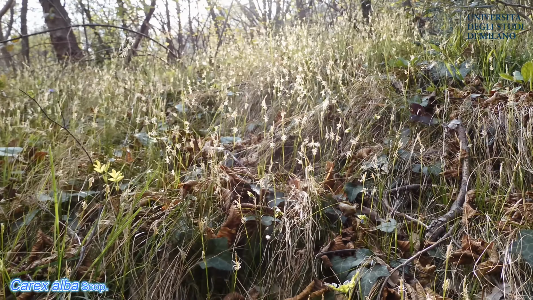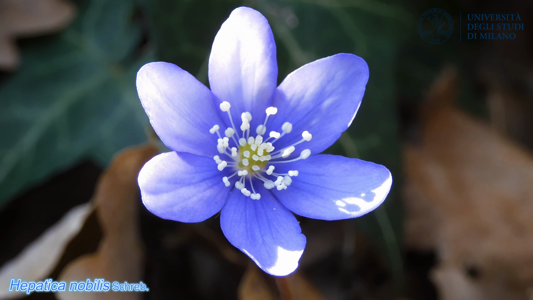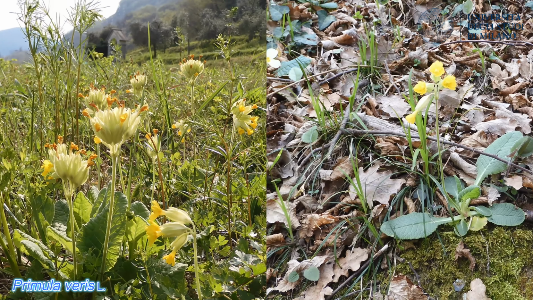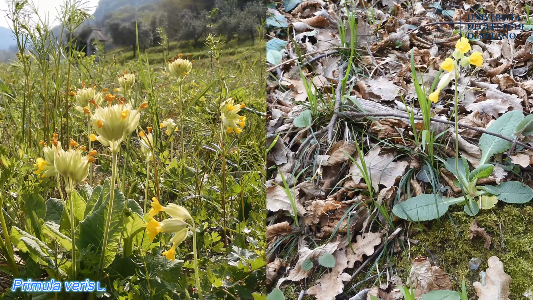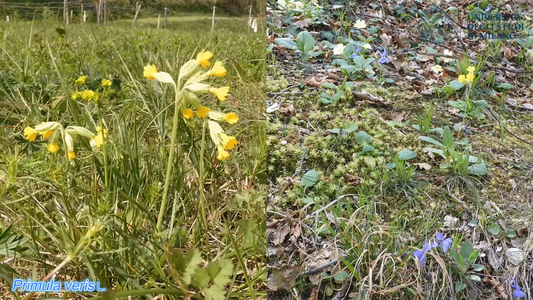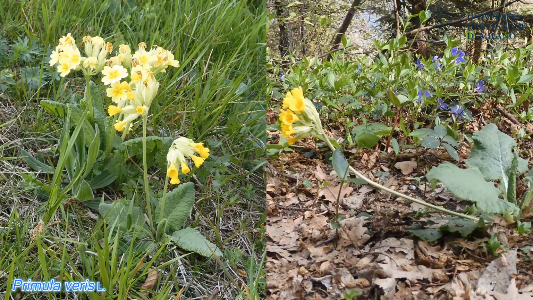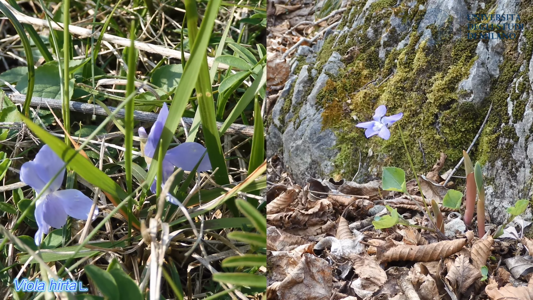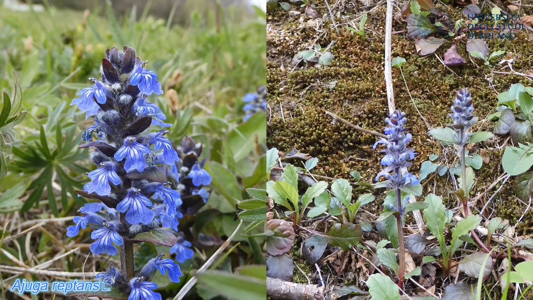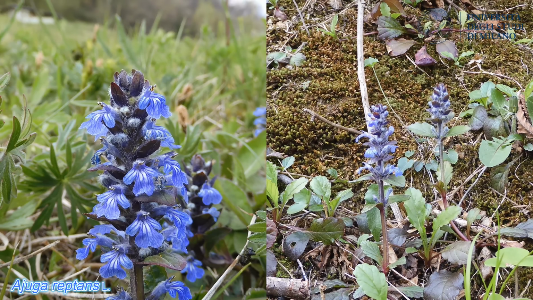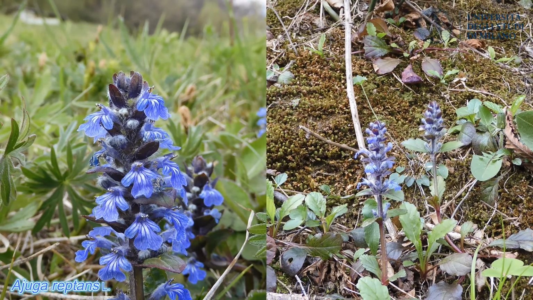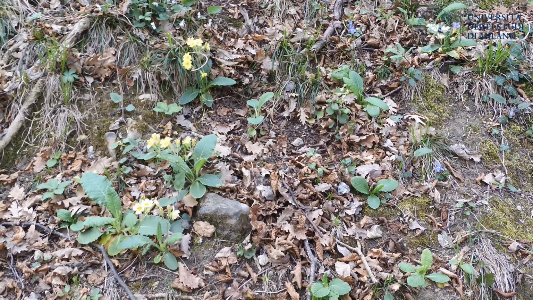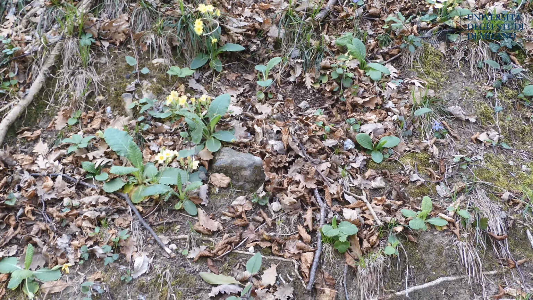These differences increase the value of beta diversity. In contrast, some species do survive in both habitats, such as cowslip, Primula veris, hairy violet, Viola hirta, and blue bugle, Ajuga or Ayuga reptans, depends on your accent. These species lower the value of beta diversity. So beta diversity represents the balance between shared and unique species.